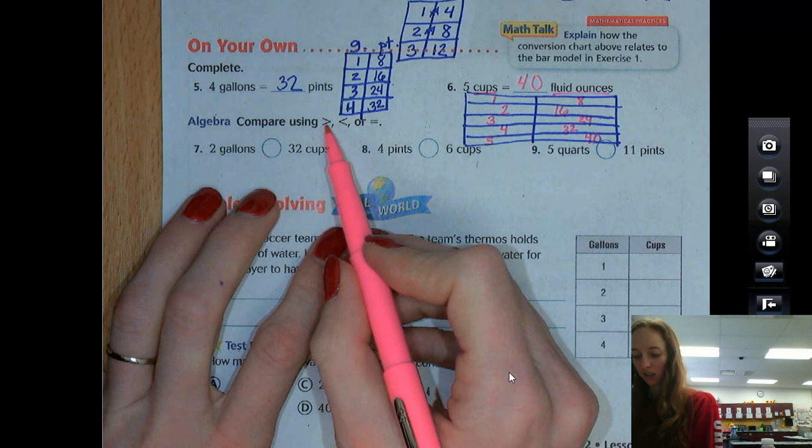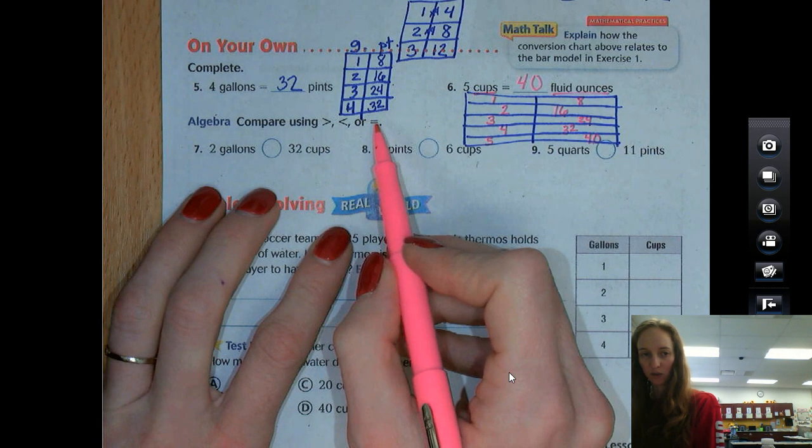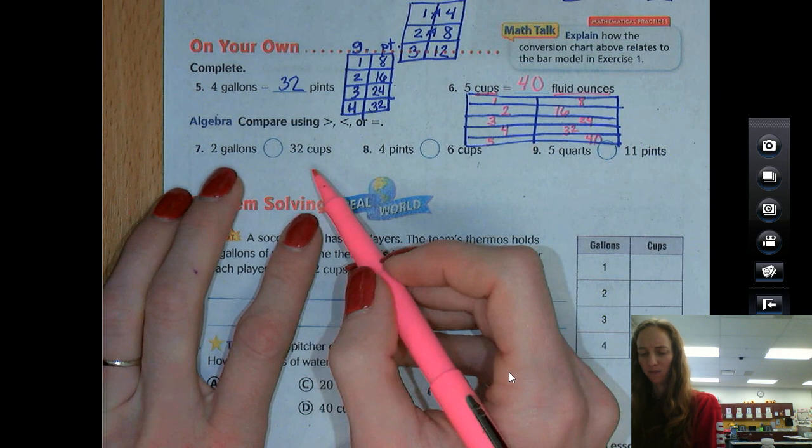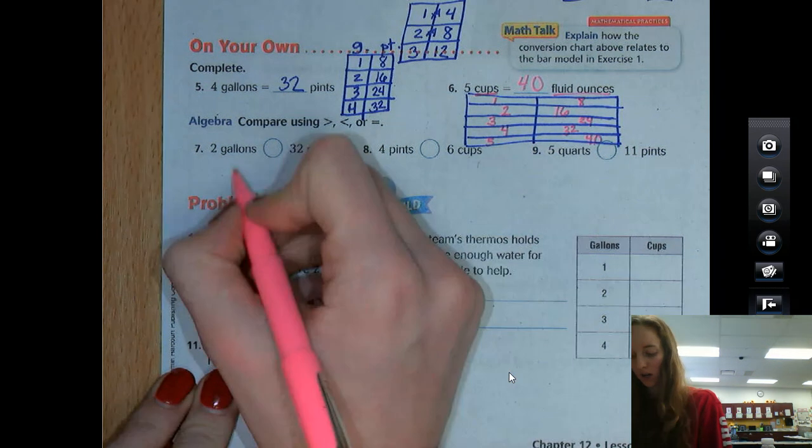Compare using greater than, less than, or equal to. 2 gallons, 32 cups. Okay, let's talk about 1 gallon first.